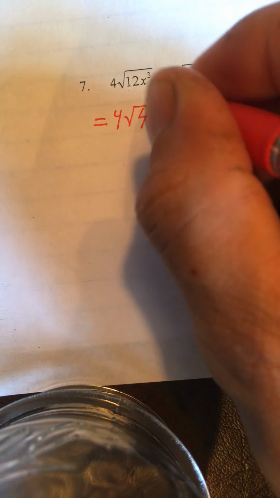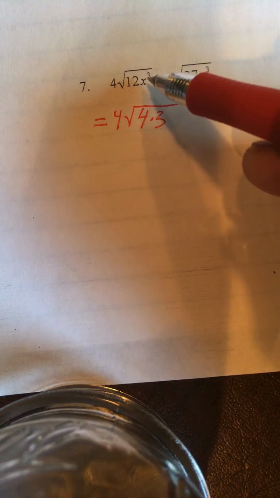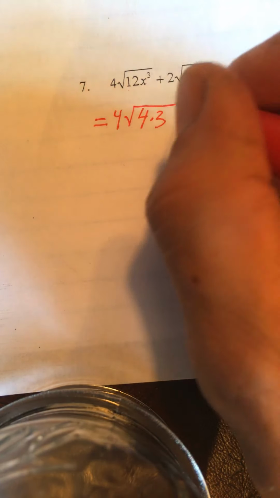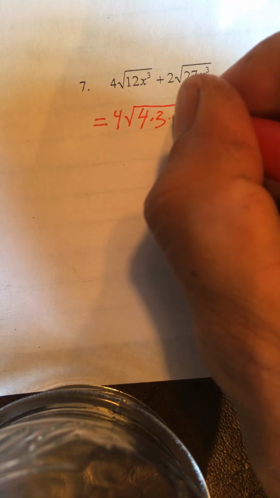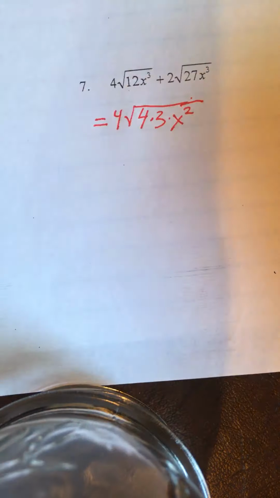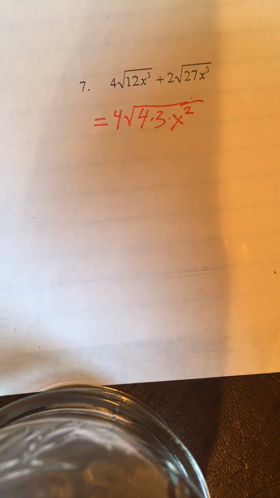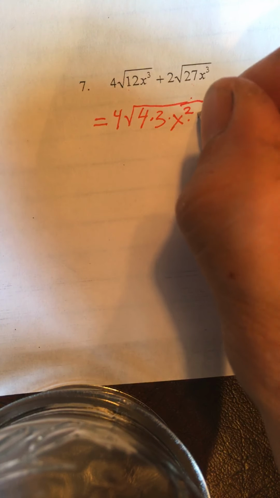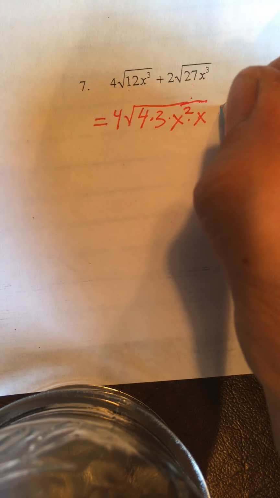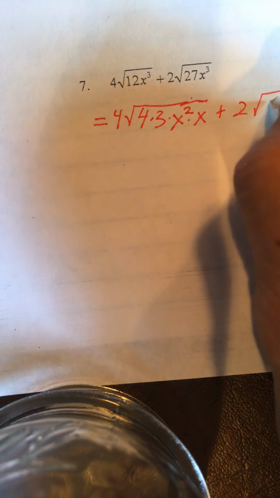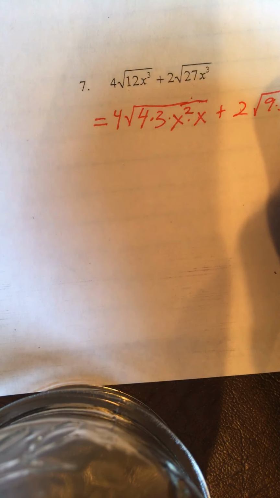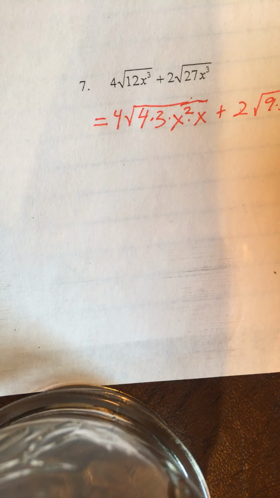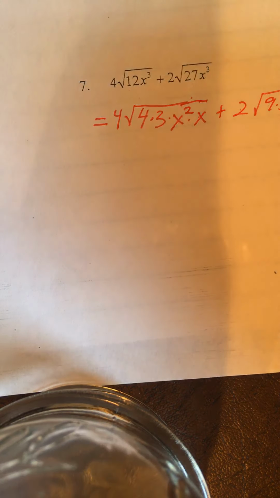So I'm going to break down 12 to 4 times 3. This is an odd exponent, and what we learned in the last section is if you have an odd exponent, you break it down to the even number that comes before that, which is 2. 2 comes before 3, and we're going to rewrite this as x squared times x. And now I'm going to break this one down to 9 times 3 and x squared times x. Okay. So this is what we're looking at.